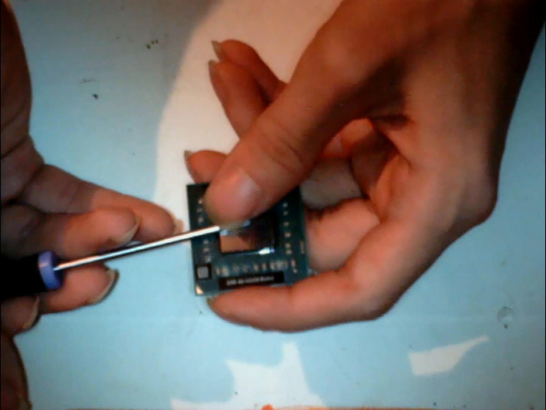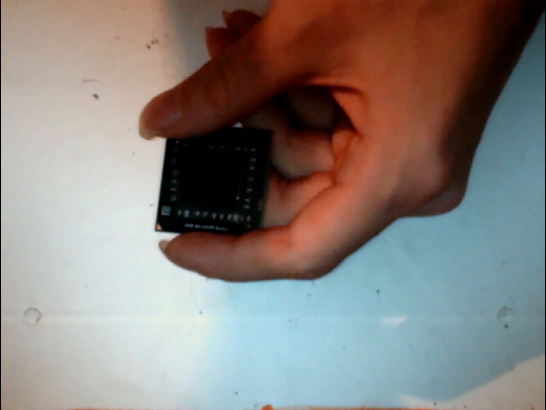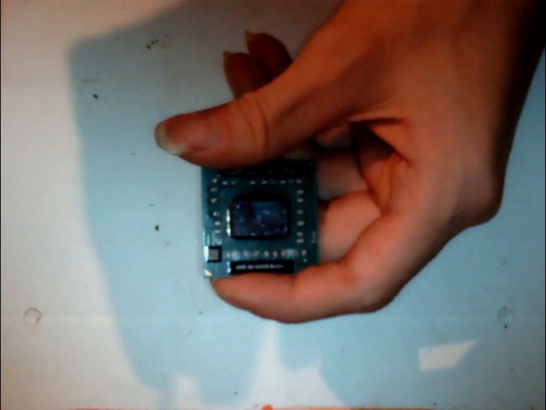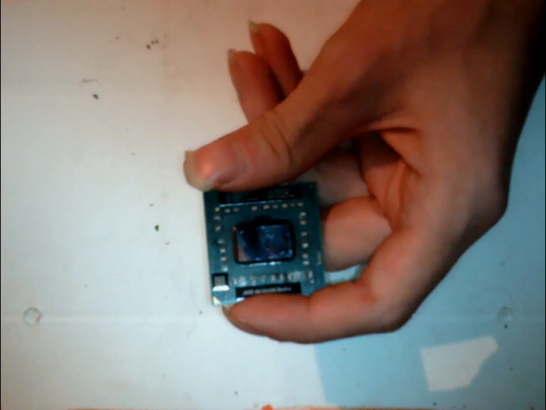Now, the die. The die is where the actual cores are. They're the little things that take data, process the data, and then send it on to wherever it has to go. So, I forgot what these little things are. I believe they are transistors. Transistors basically are on, off, yes, no, 1, 0, stuff like that. They're the most common component apparently in computers.